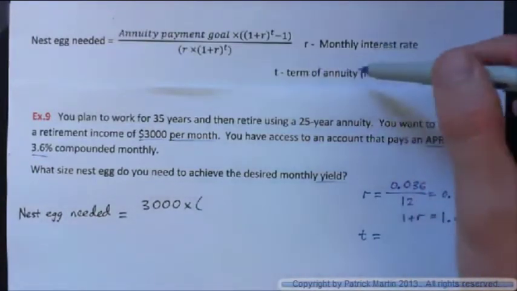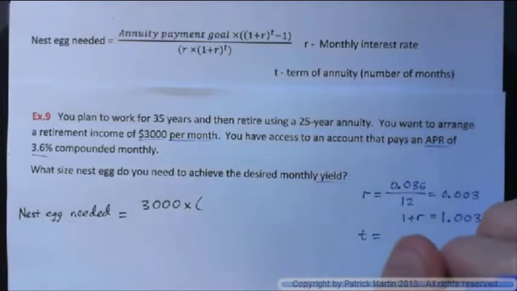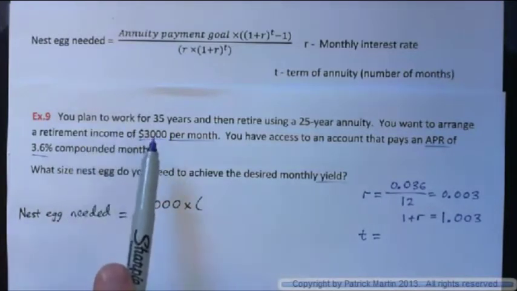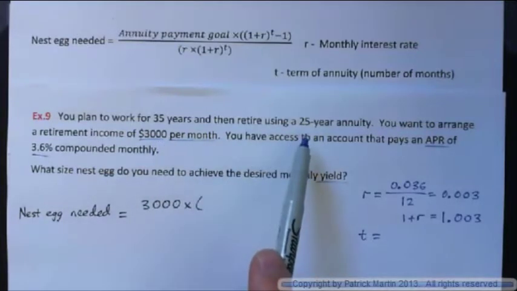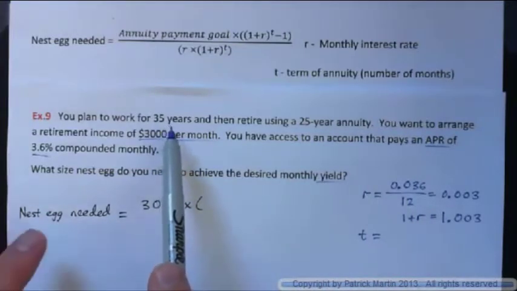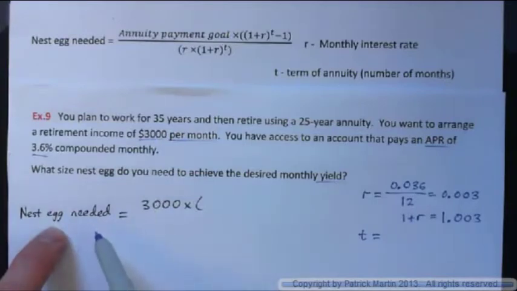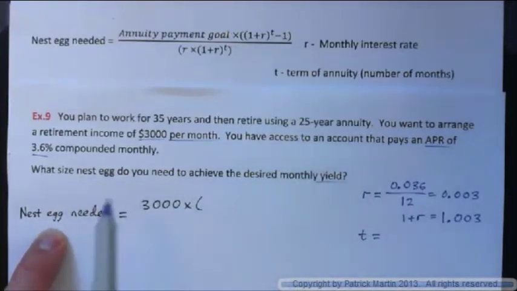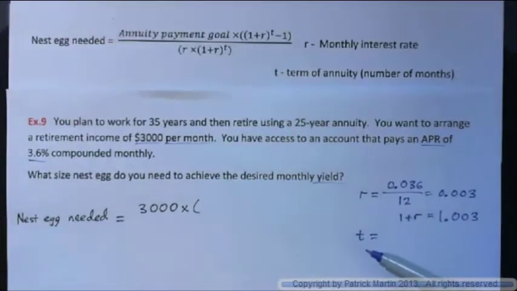T is the term of the annuity, the number of months. There's something we might make a mistake on, so think about that. How do you calculate T? You plan to work for 35 years and then retire using a 25-year annuity. For 35 years you're working, earning until eventually you have your nest egg saved up, let's say $200,000. Then for 25 years you're retired, you're not working, and this lump sum is paying out $3,000 a month gradually, each month paying out. So what T do we use? What's the term of the annuity?